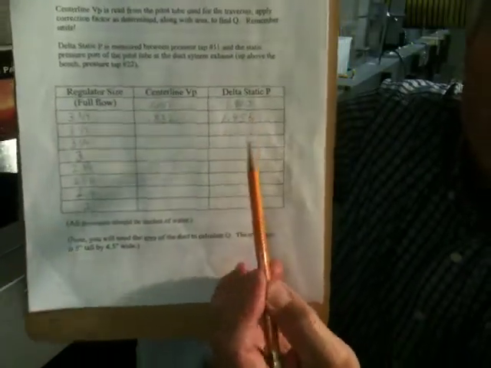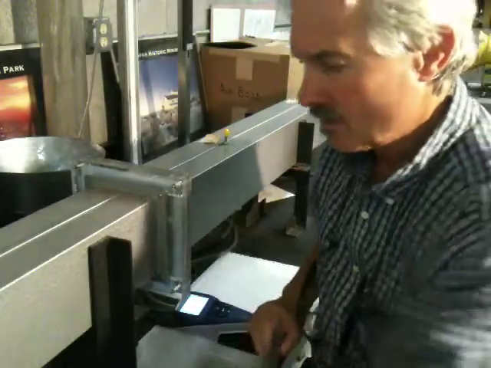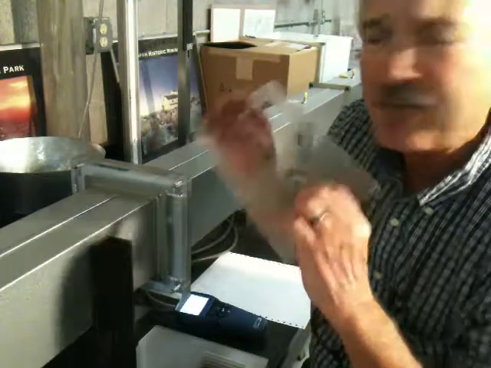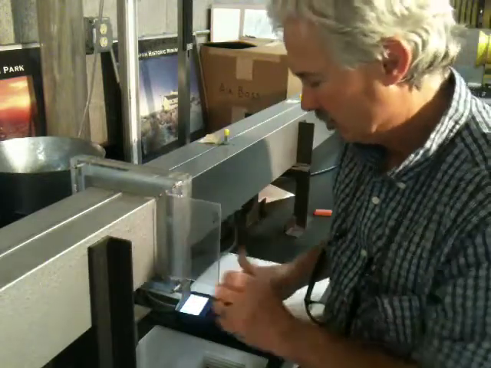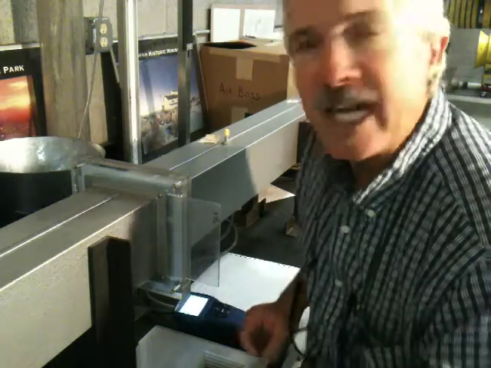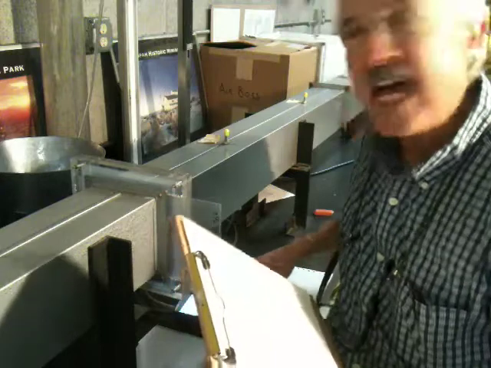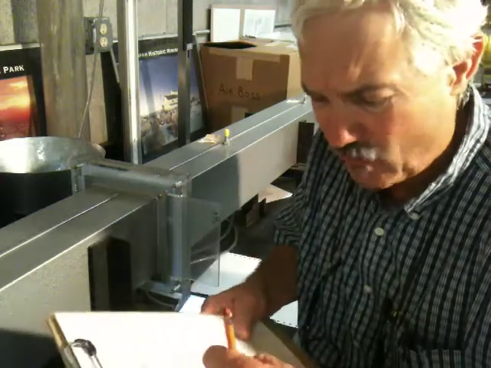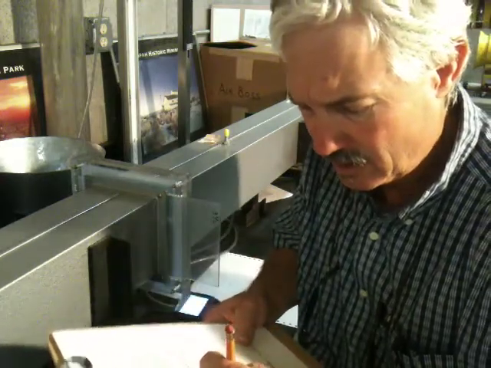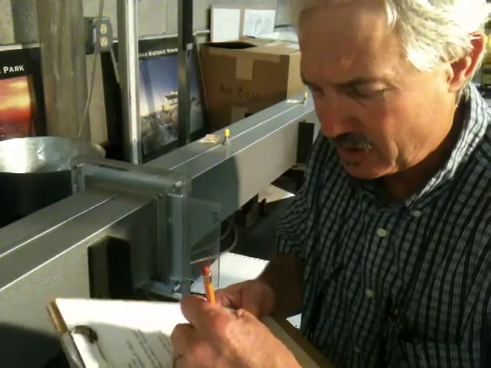So centerline velocity pressure, delta static pressure. We'll just do one more here. So now this is going to be 3.5 inches square. Again, I've taken the centerline velocity pressure already, and that is 0.723 inches of water. And my delta static pressure is 1.242 inches.